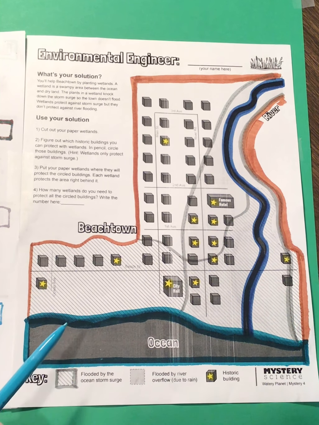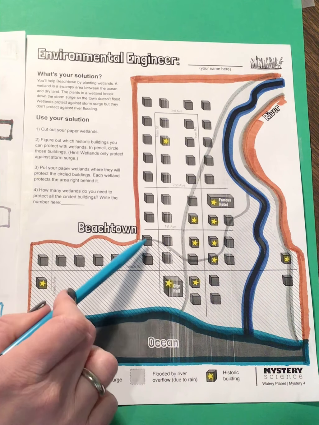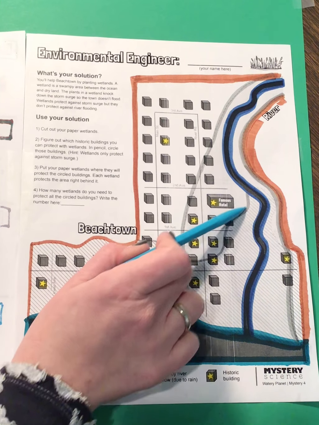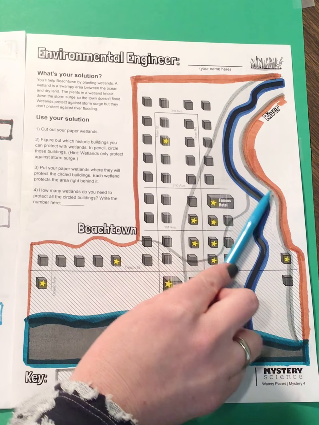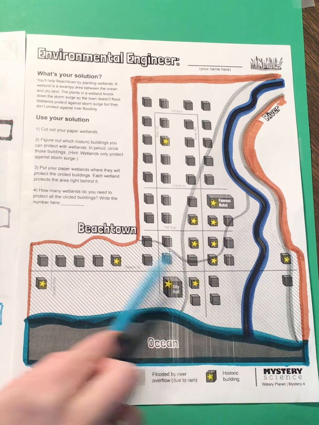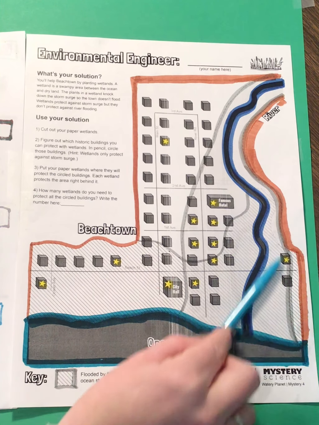So all of these areas here, and I also took gray and went along this line to understand that everything here is storm surge flooding. Everything here, here, all of that is storm surge flooding.